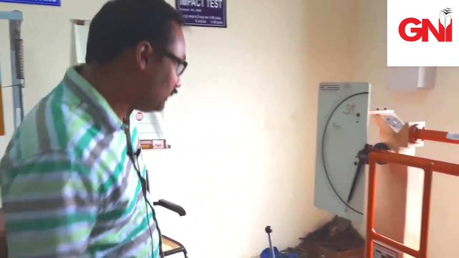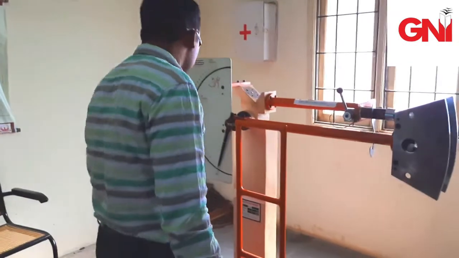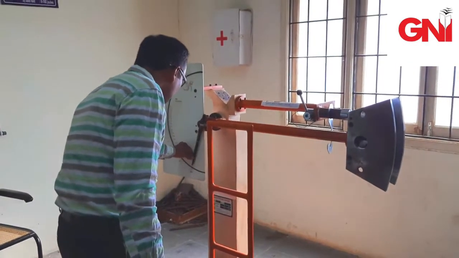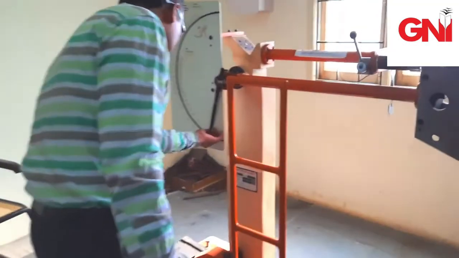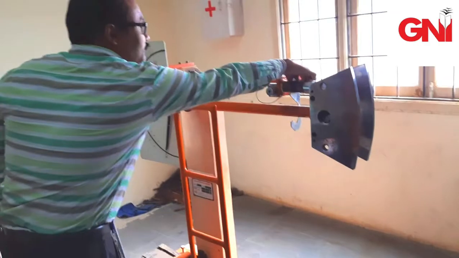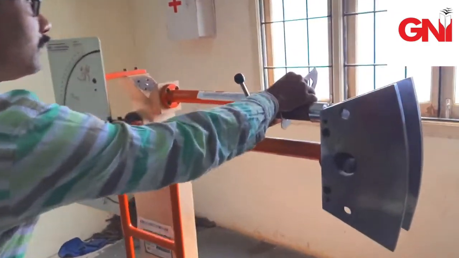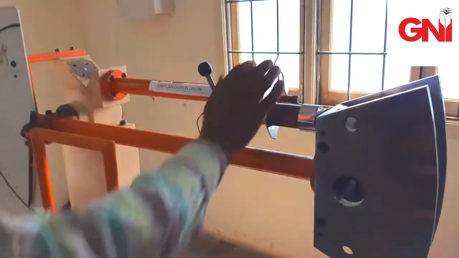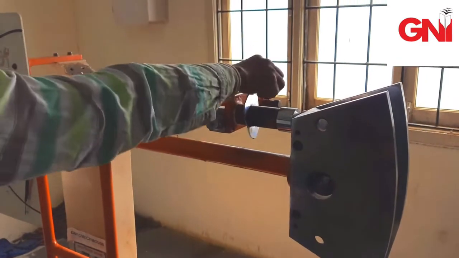Now I will release the energy. See here, I am keeping the pendulum at the 168 joules position, because here we are applying the load of 168 joules. So how I am applying the load, please watch.